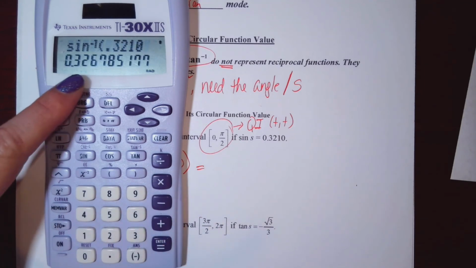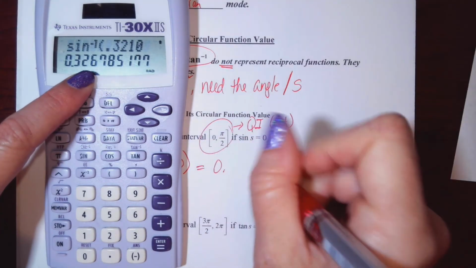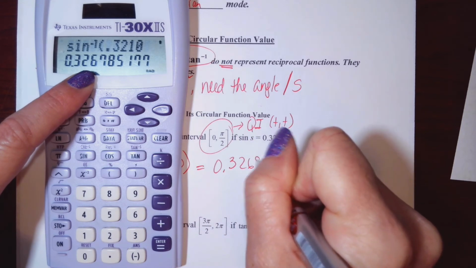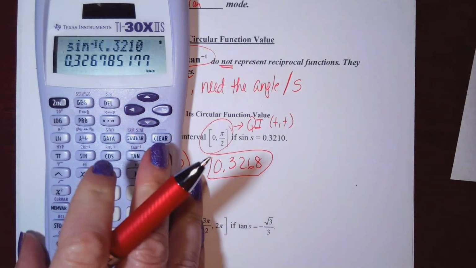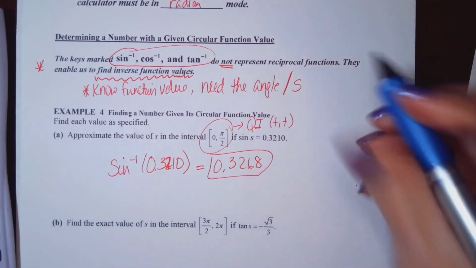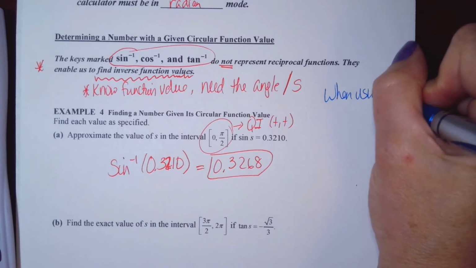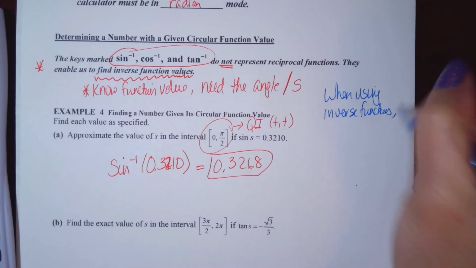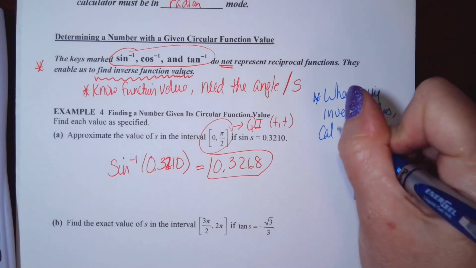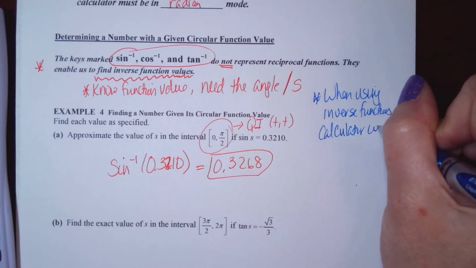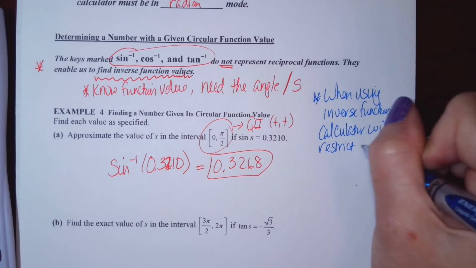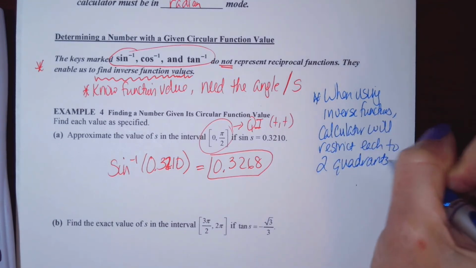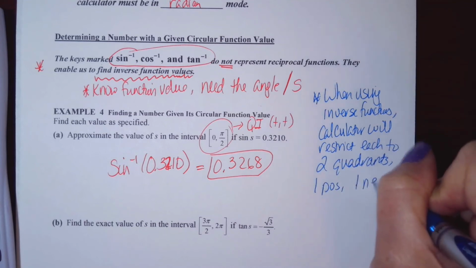0.3210. And here I find that that corresponds to an s value, 0.326, and then we're going to round that to 0.33. Now, when I am using inverse functions, the calculator is going to automatically restrict each of those functions to 2 quadrants, one positive and one negative quadrant.